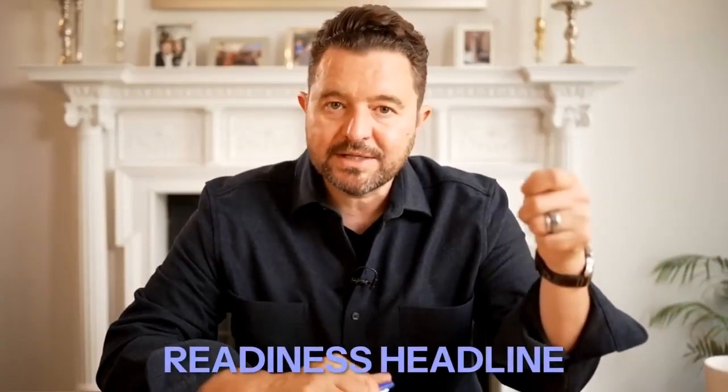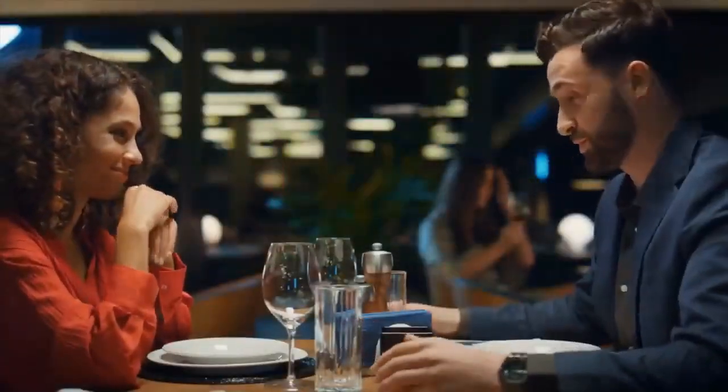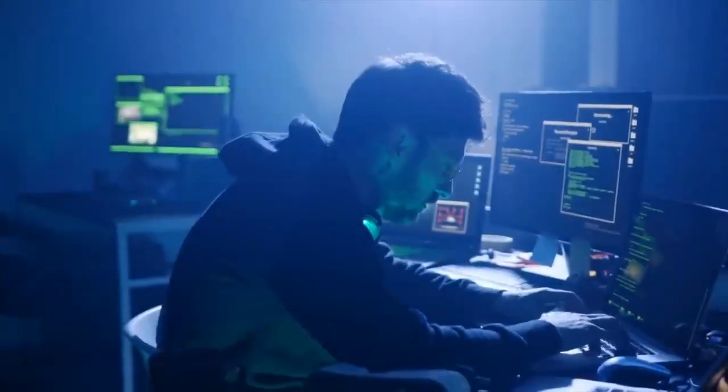The next type of headline is called a readiness headline. A readiness headline is, are you ready to blank? Are you ready to run your first marathon? Are you ready to start dating the right people? Are you ready to write your first book? Are you ready to be cybersecurity safe? So essentially you're naming the outcome that people want, right? So you're looking at what is the thing that people want, what is their desired outcome, and you're saying, are you ready to get that desired outcome?